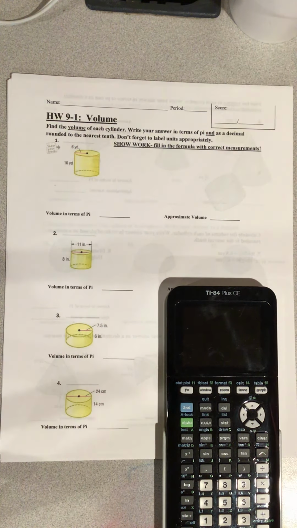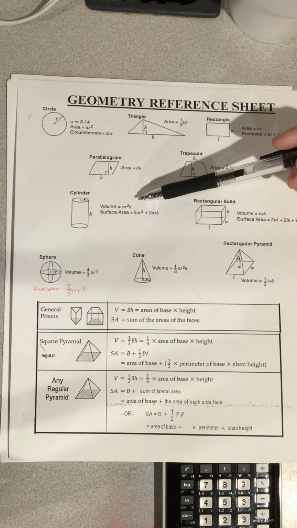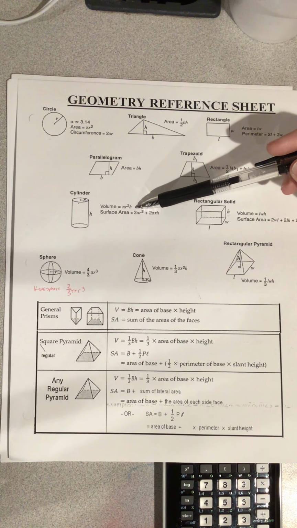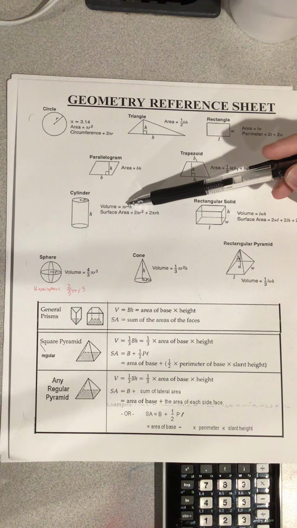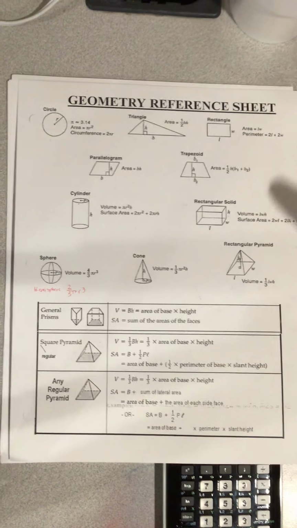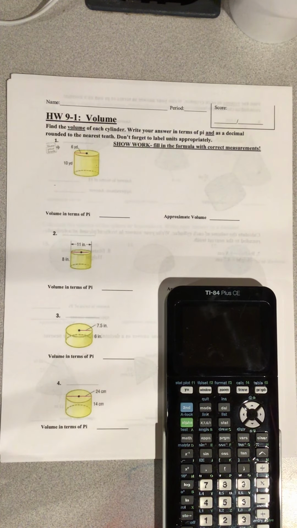So going back to this, we look and we see this is a cylinder. So let's find our cylinder volume formula. Well, it's right here. The volume of a cylinder is pi r squared times height. So I'm just going to write that down.